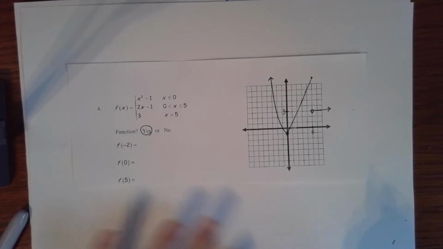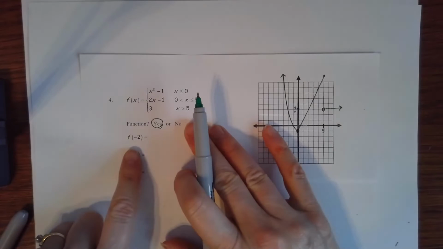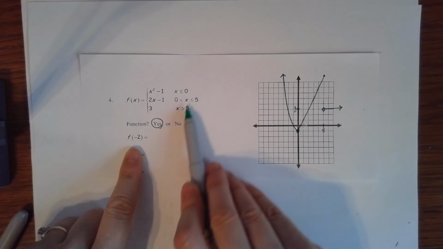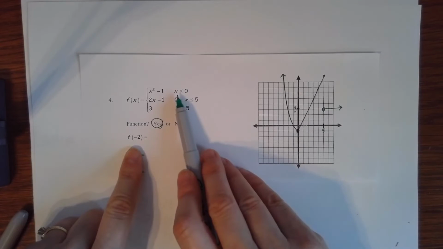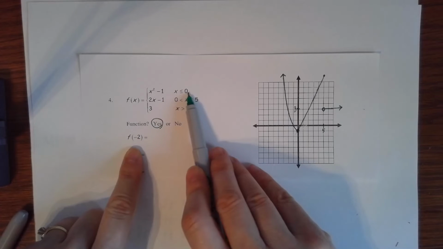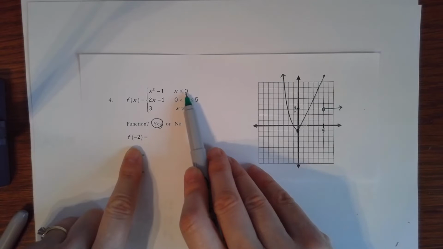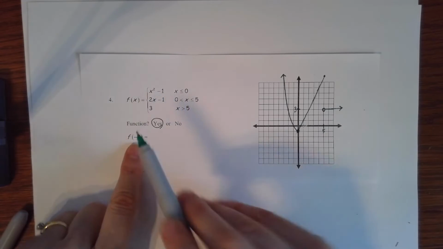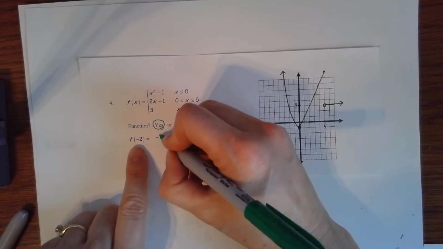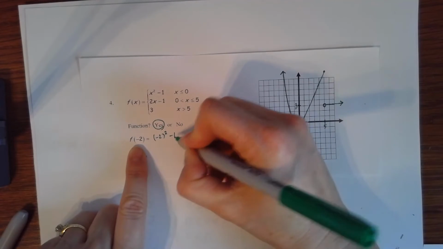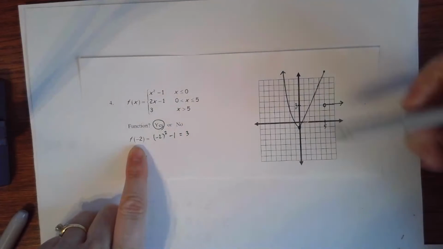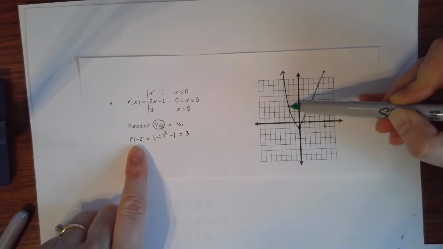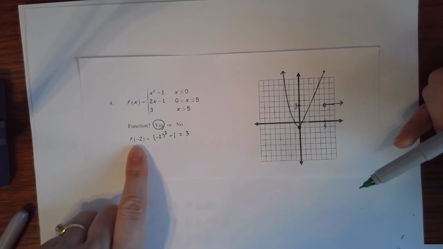And let's say we wanted to find out what f of -2 is. So we look at the input, -2, and we check which interval it falls into. Is -2 less than 0? Yes, it is less than 0, so we would use this rule. So it would be -2 squared minus 1, which is 3. And let's look at our graph. If I went to -2, 1, 2, 3, sure enough, that's the point that I put on my graph.